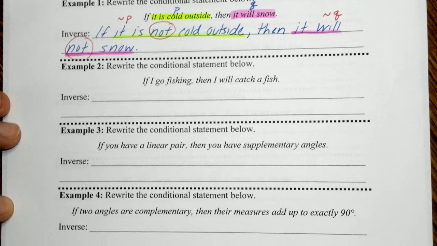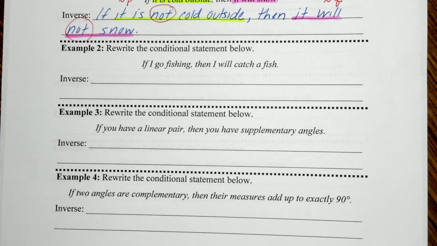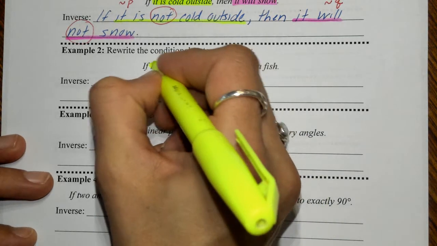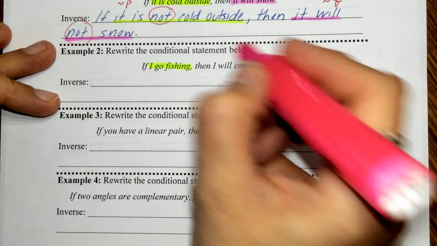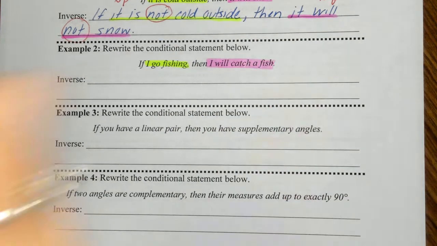A few more here. We're going to do the same thing. So move ahead, pause, test yourself out, and make sure that you're pausing in between so I don't get ahead of you and then you get lost. You need to finish writing, push pause. If I go fishing, then I will catch a fish. So your hypothesis, I go fishing. Your conclusion, I will catch a fish.